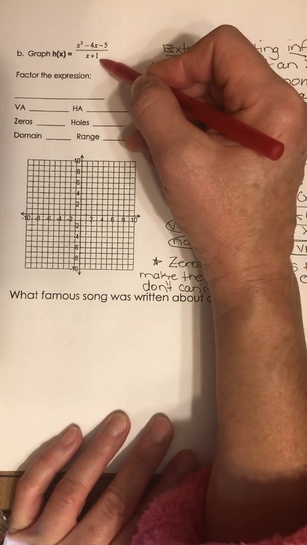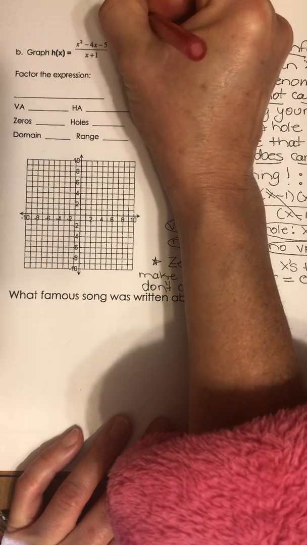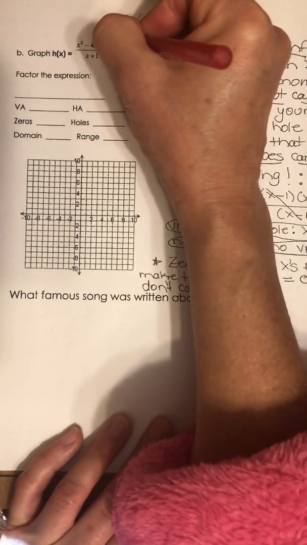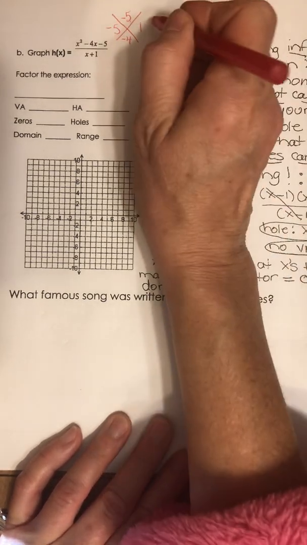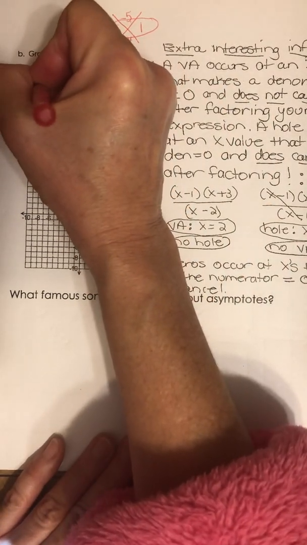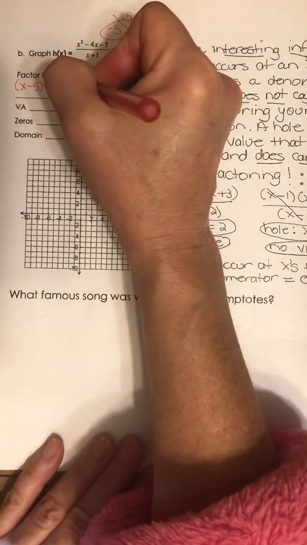Notice the denominator cannot be factored, but the numerator can, using the x method. Two numbers that multiply to negative 5 and add to negative 4 are negative 5 and 1. Notice that my a is 1, and so my factors are (x minus 5)(x plus 1), divided by x plus 1.